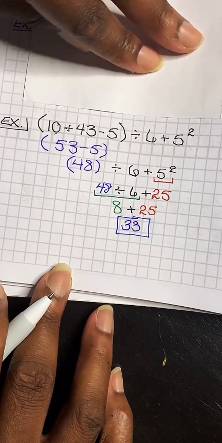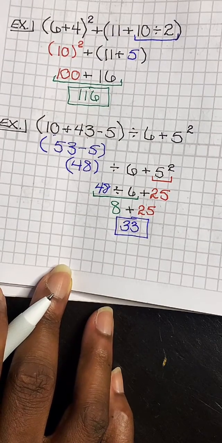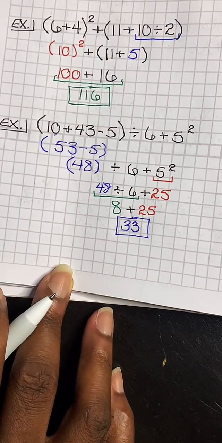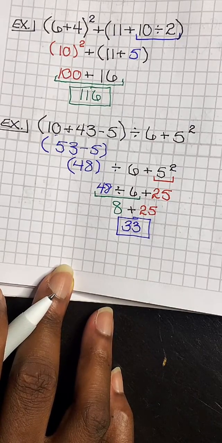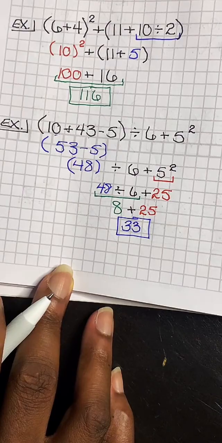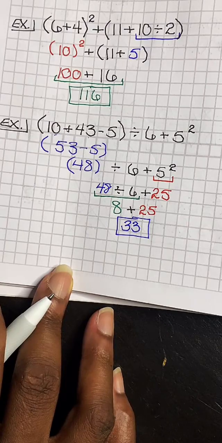Okay, talk to me. For those that got all these other numbers, the main thing is you have to operate from left to right.